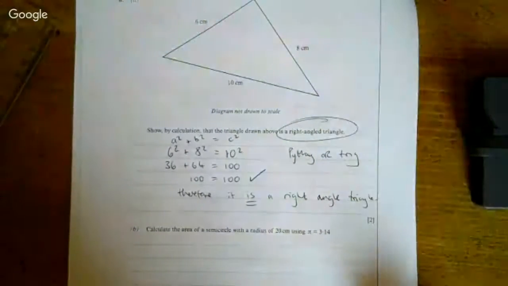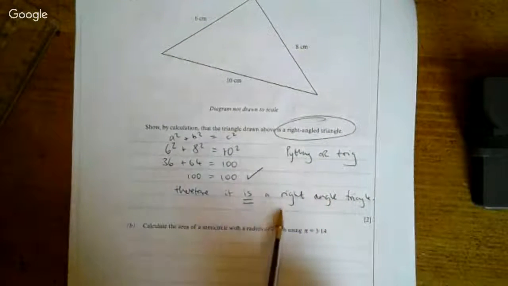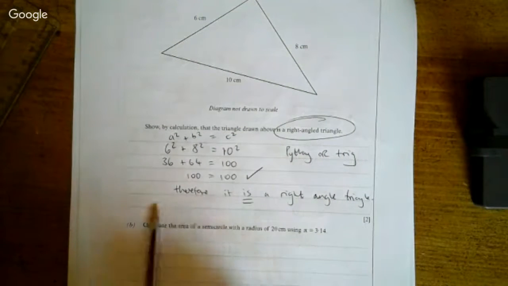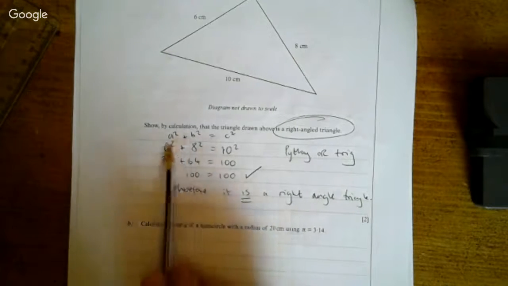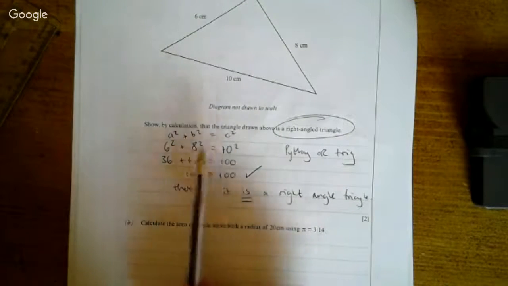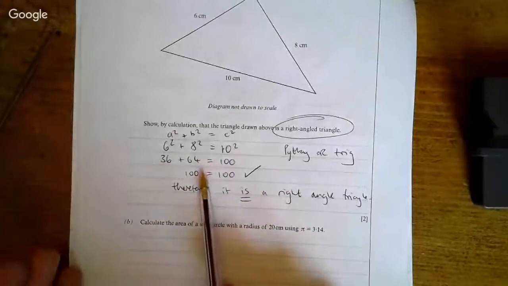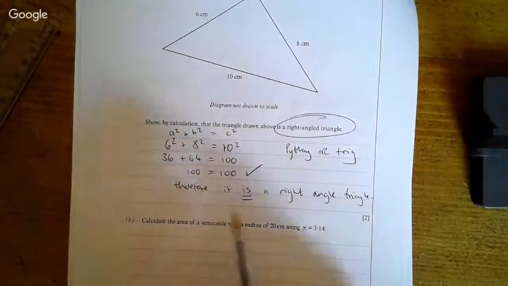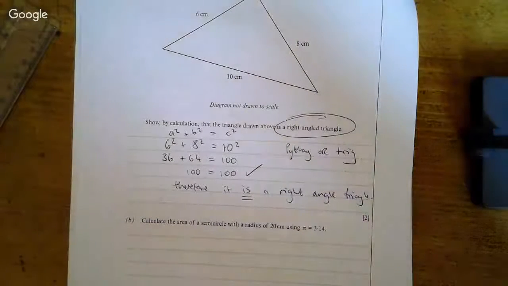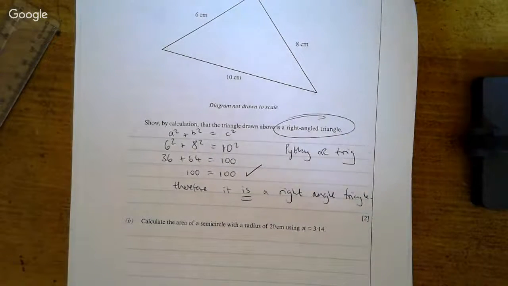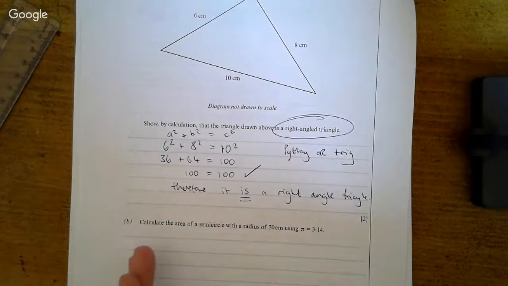Okay. Now, from here, I was going to make a point, but I forgot what I was going to say. A squared plus b squared equals c squared. That's Pythagoras. So basically, if I tried, like, say it was 3 squared plus 7 squared equals like 20 squared or something like that. If it didn't equal 100, then it wouldn't have been a right angle triangle.